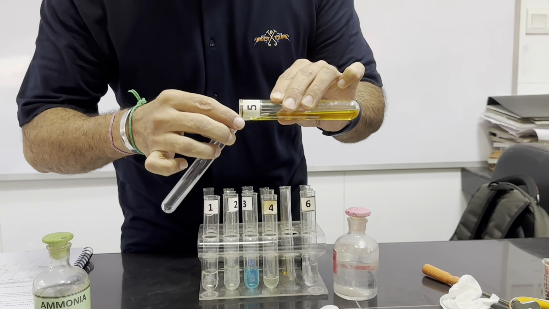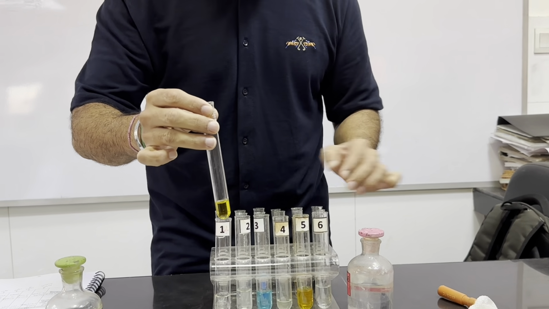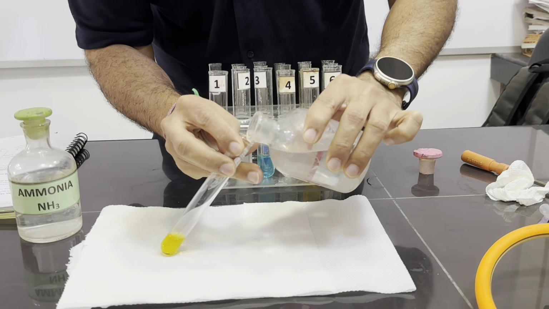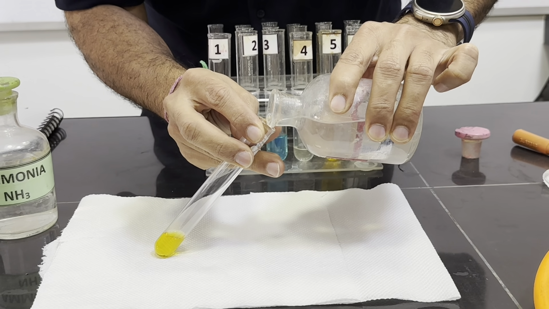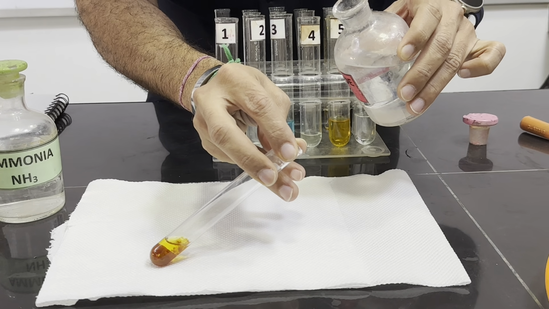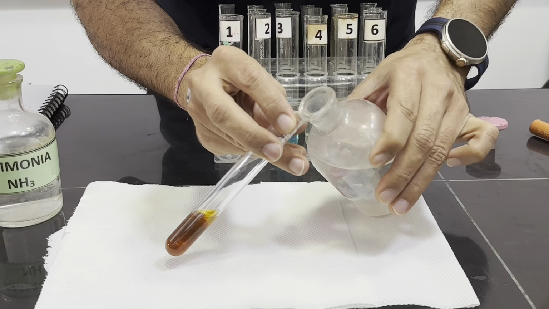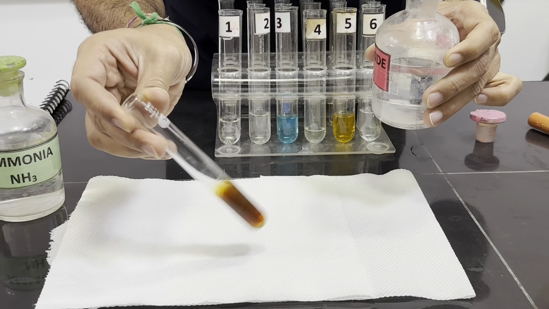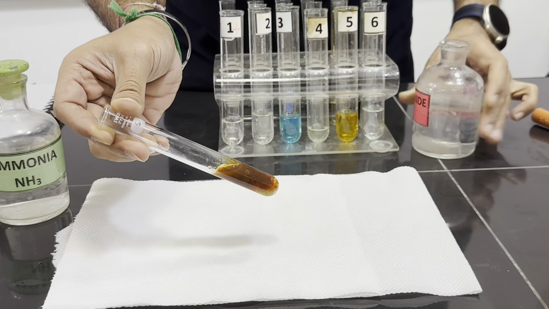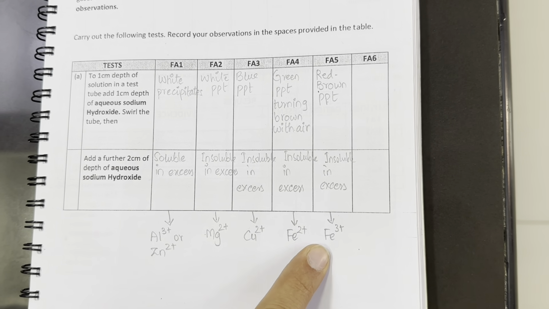Now we are going to test this Fa5 with sodium hydroxide. We have taken 1 centimeter depth of this Fa5. It's slightly greater than 1 centimeter, but it's fine because it's an approximate value. We will add few drops first, and we can see the red-brown precipitates forming. We will add in excess. The precipitates remain insoluble. Red-brown precipitates insoluble in excess means Fa5 contains Fe3+.